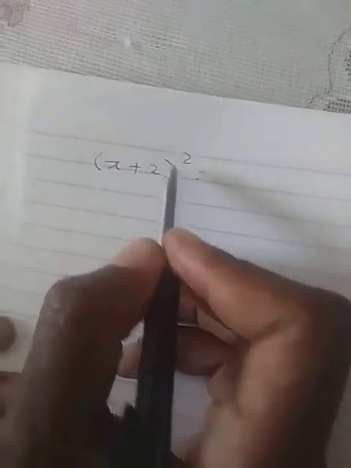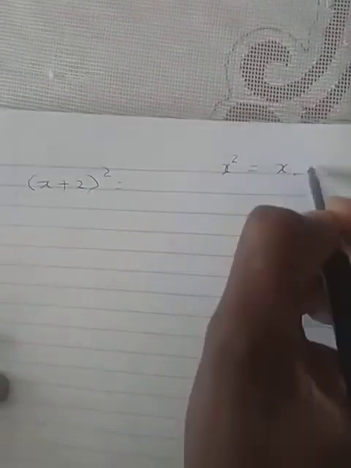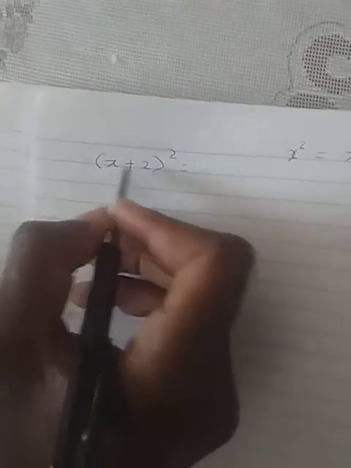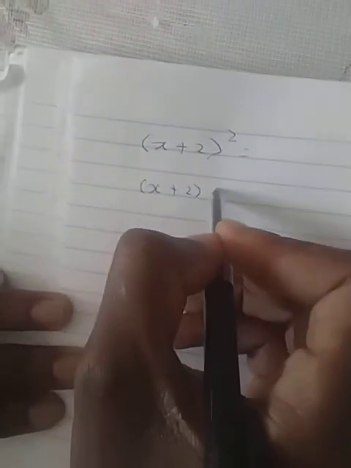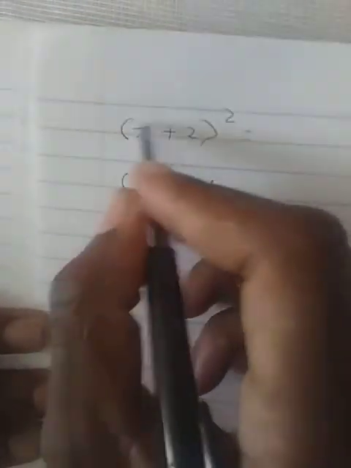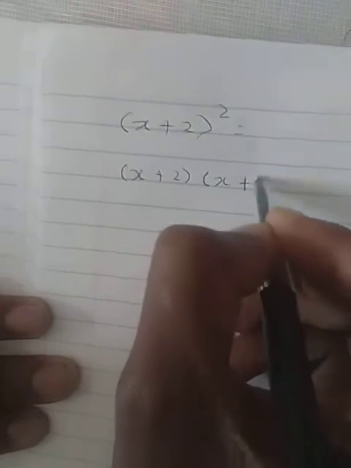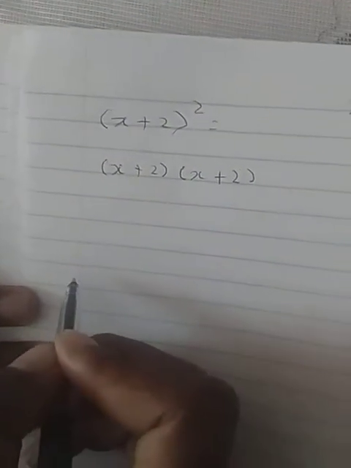Okay, this 2, it's more like x squared. x squared is more like x times x. Okay, meaning even here, it's more like this bracket times by the same bracket. So it would mean that we have x plus 2, and because it's times by the same bracket, x plus 2. Okay, that's what we have.